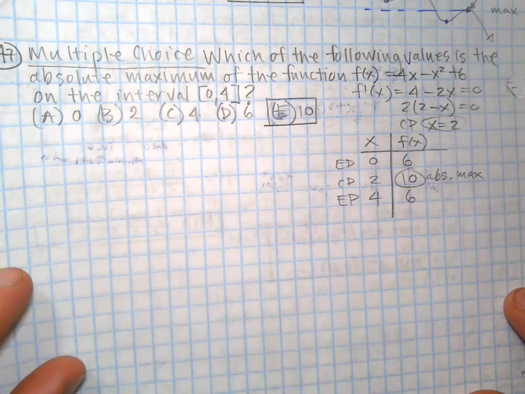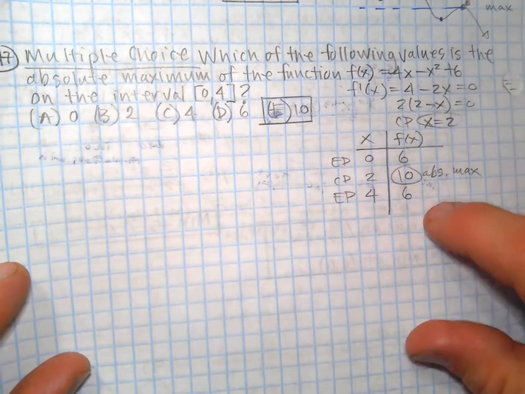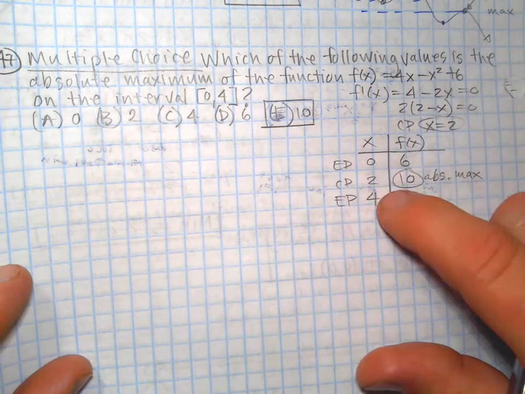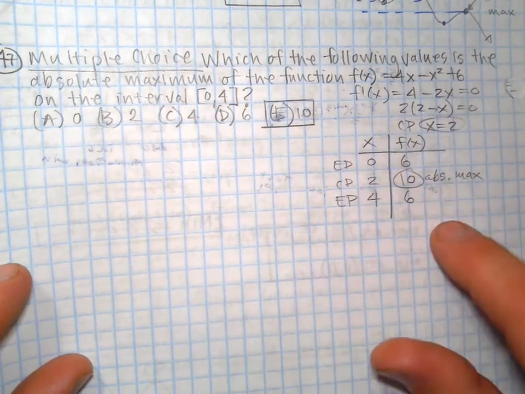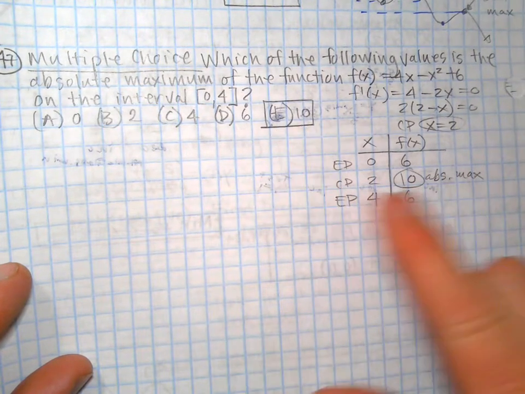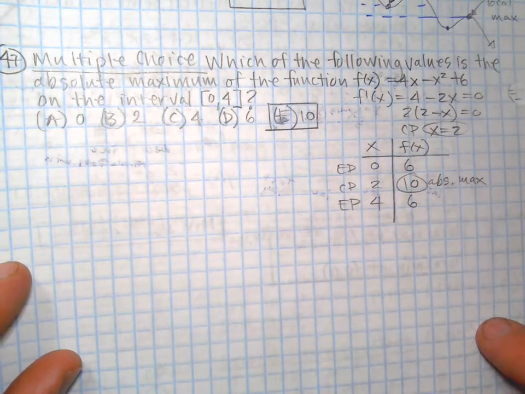47, which of the following values is the absolute max of this function? So we're doing a quick EVT, take derivatives, set that equal to 0 and find the critical points. You got endpoints here, closed interval, plug them in. The absolute max is 10 at x equals 2. Don't be fooled. Don't pick B.